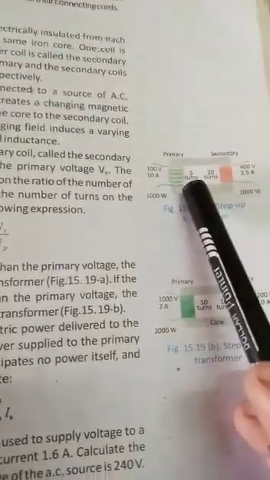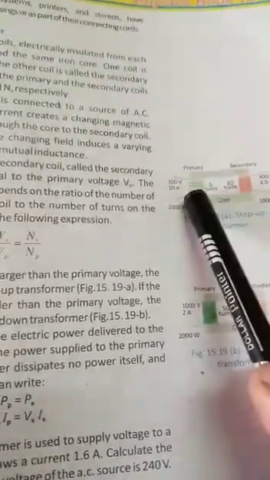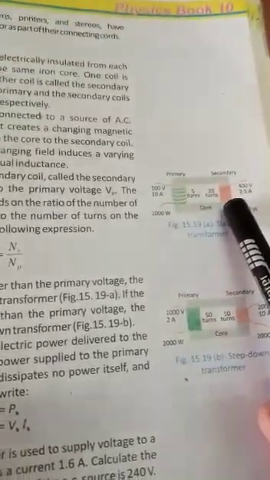Current passes through it. This AC voltage changes into a magnetic field. These field lines pass through the secondary coil. Now the primary voltage is called VP and the secondary voltage is called VS. This VP is directly proportional to VS.